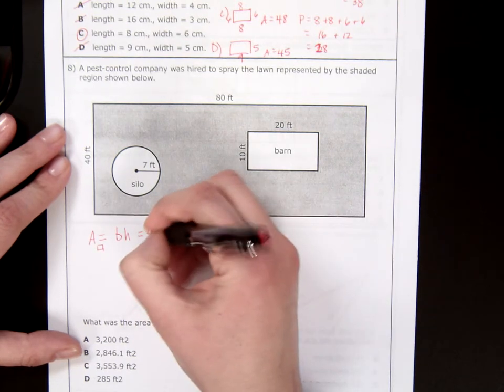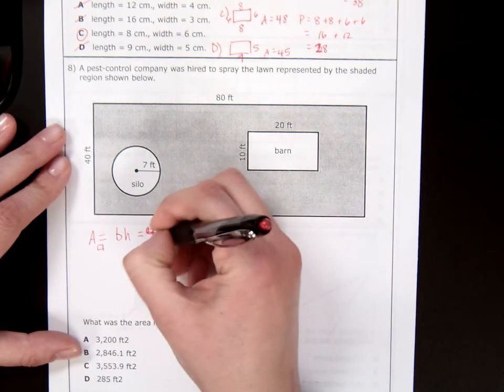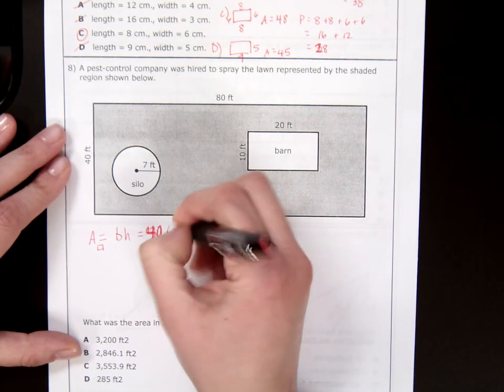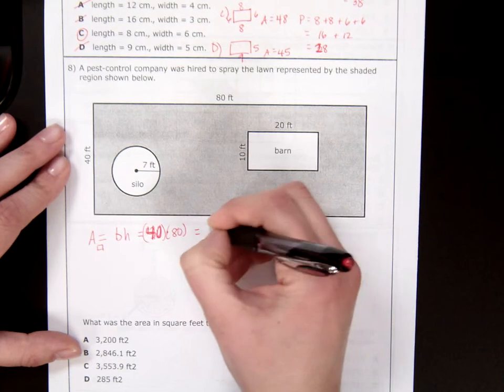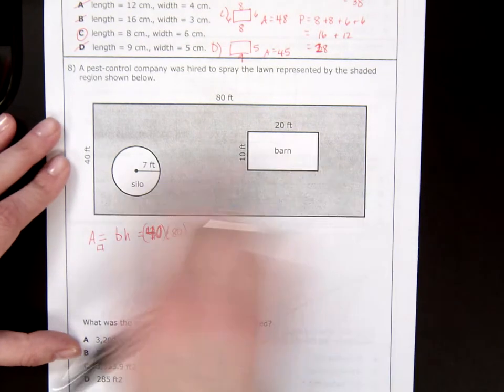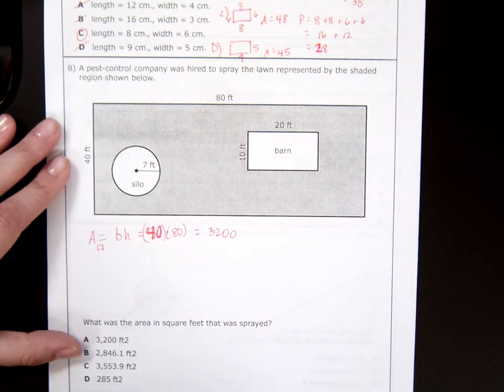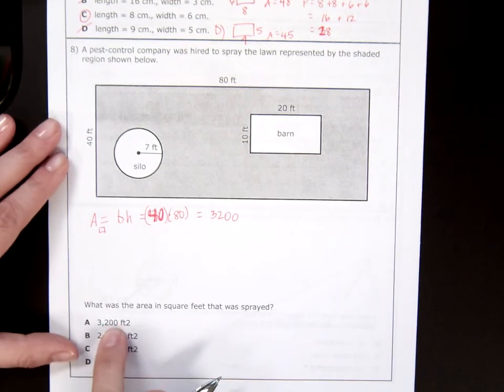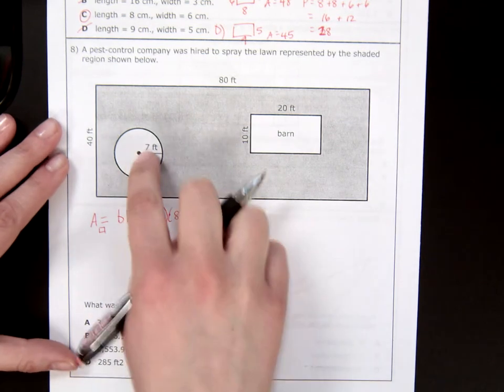So that's going to be 40 times 80. What is 40 times 80? 3,200. So that's the area of the whole lawn. Now, notice that is one of your answer choices, but that's not what they're spraying because that includes the silo and the barn.